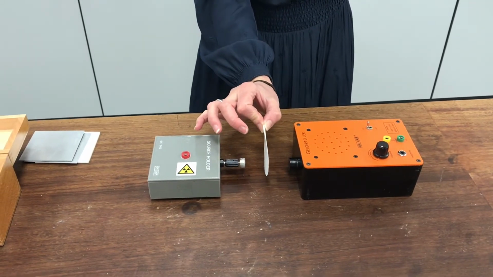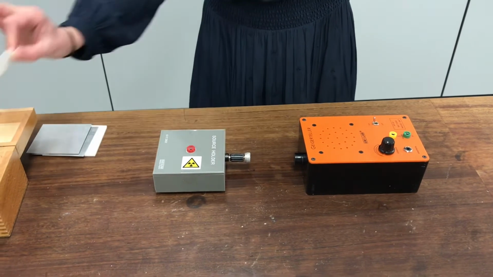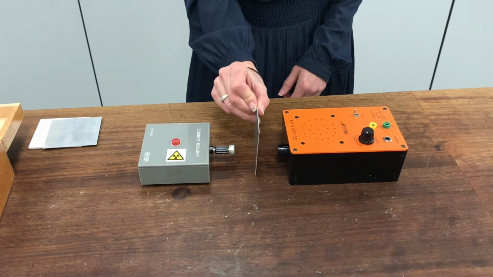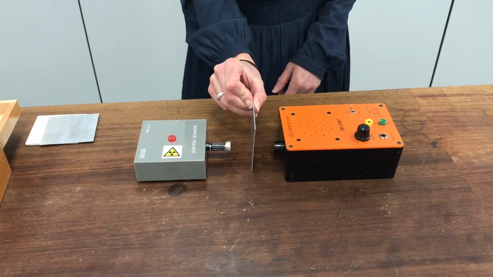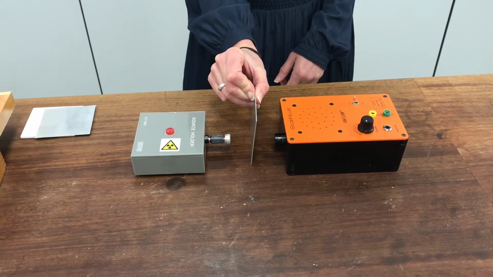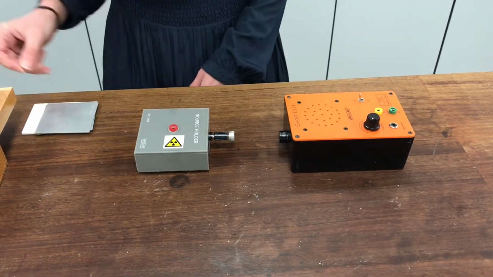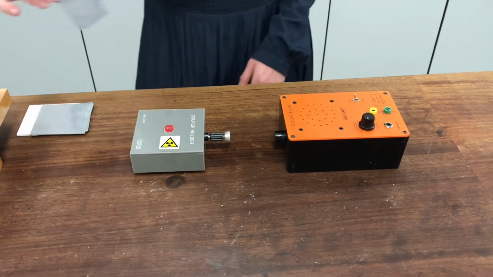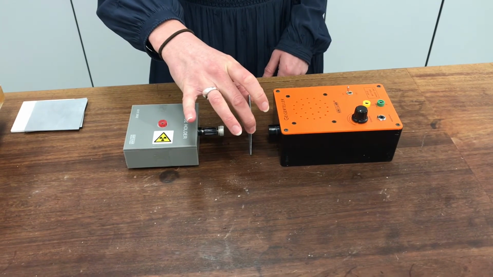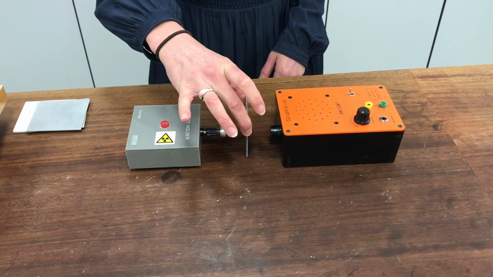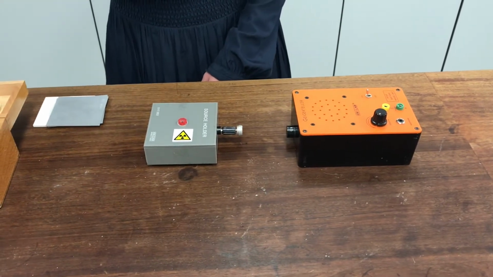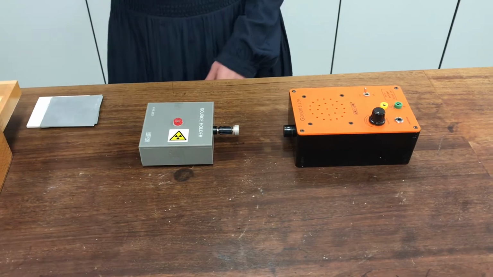Well, I think the piece of paper made no difference at all. Let's try some thin aluminium. Well, that seems to have slowed it down, but it hasn't stopped it. But that's not too bad. Let's try a thin piece of lead. That's been quite effective as well. Let's try a very thick piece of aluminium.